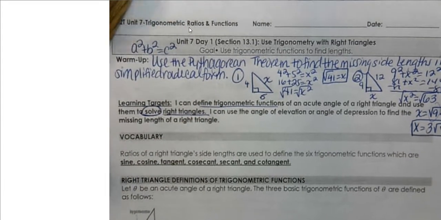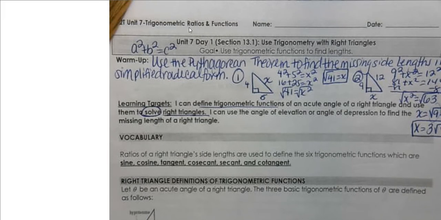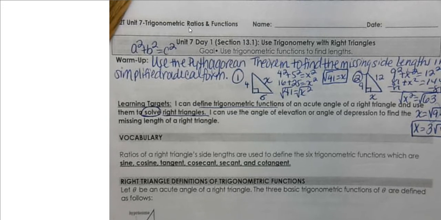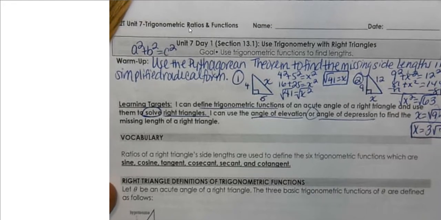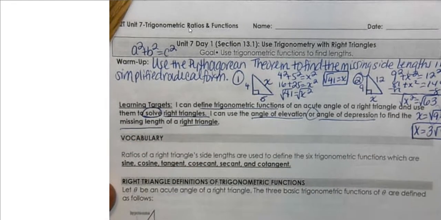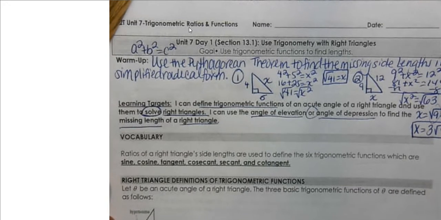So essentially what that means is we're going to be using SOHCAHTOA as well as other trig functions and other trig things that we've learned with respect to trigonometry to help us to solve. Solving means that we find all missing side lengths and all angle measures. I can use the angle of elevation or the angle of depression to find missing side lengths of a right triangle as well. So these are our learning targets for today.